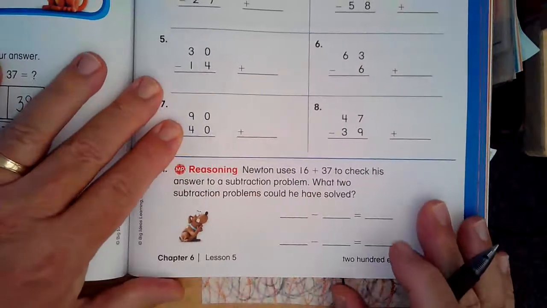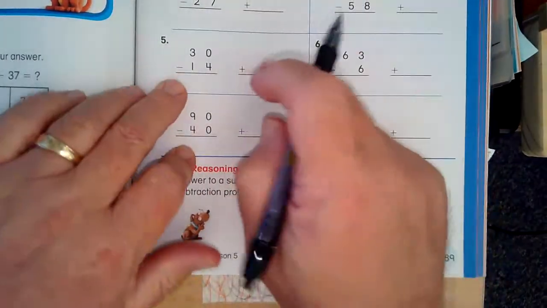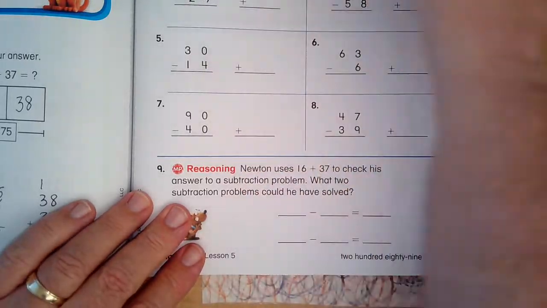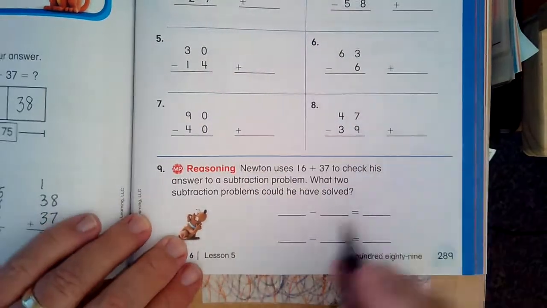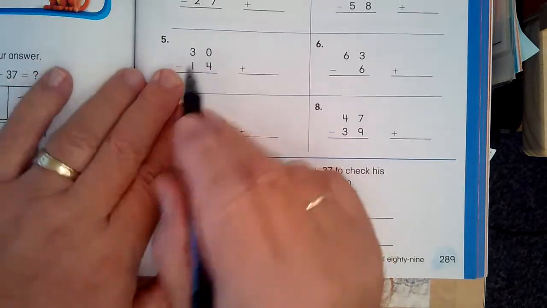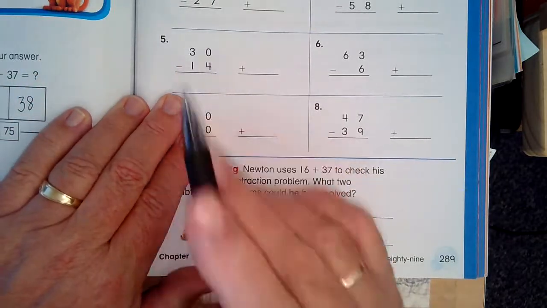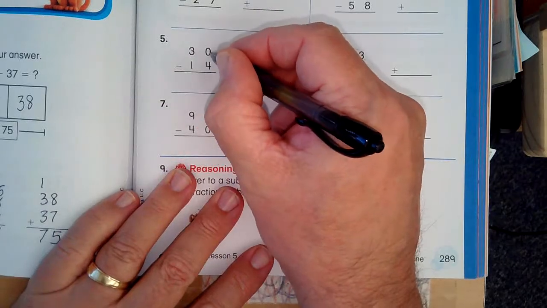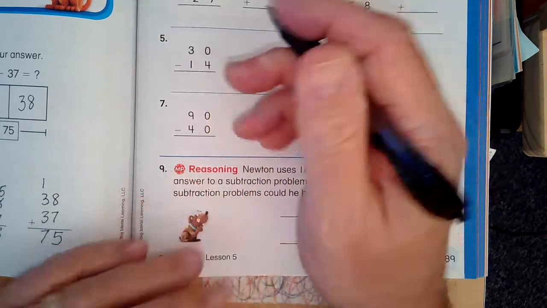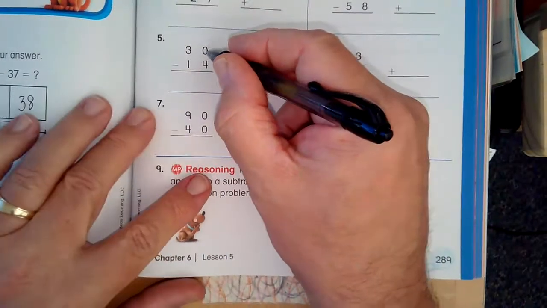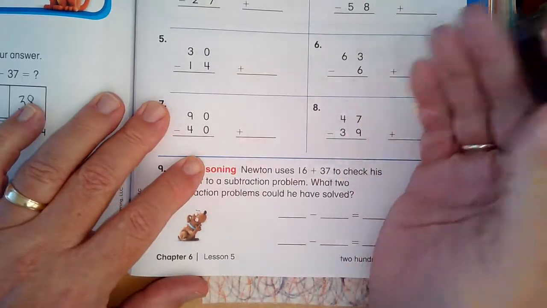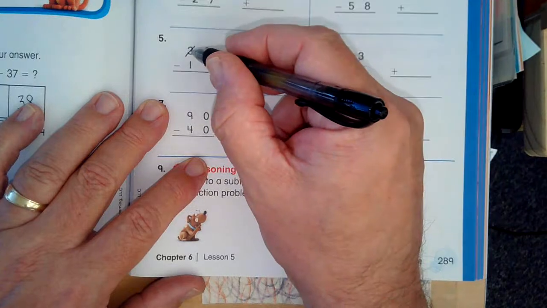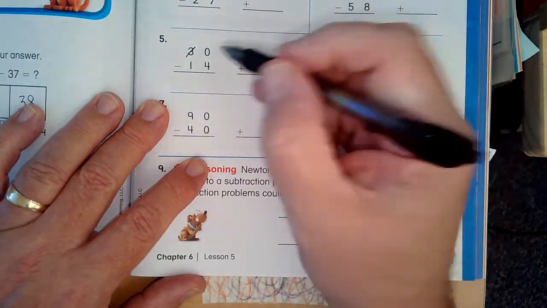All right, let's do one that is not written in. All right, I'm going to have these. You practice those. You can do that. I'm going to put this one, 30 minus 14. Let's take a look. I have 4 that I have to take away from 0. No, there's none here, so I can't take any away. I need to take some of these away from the tens column.